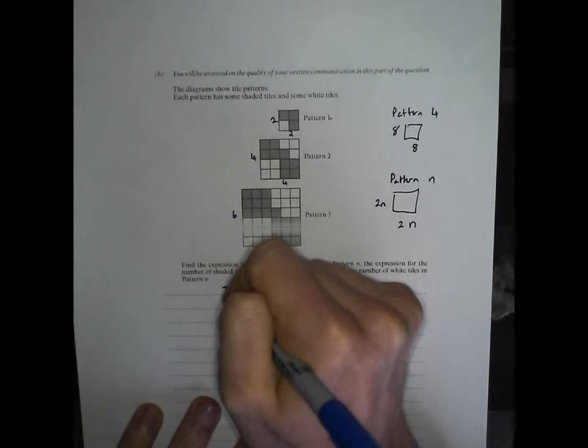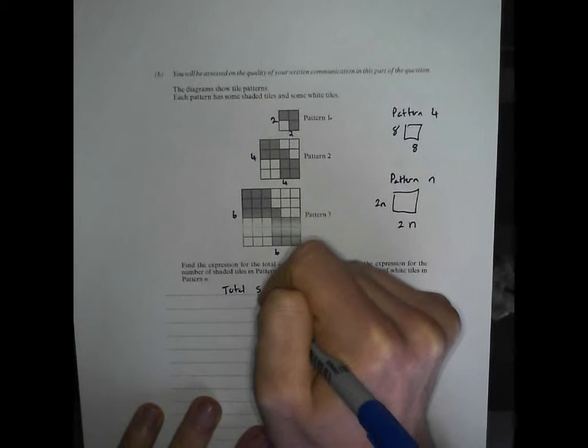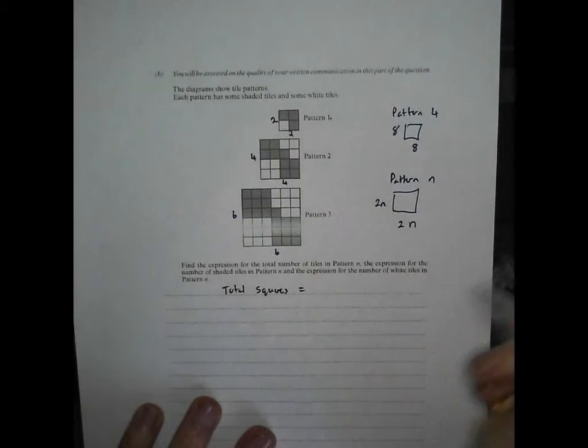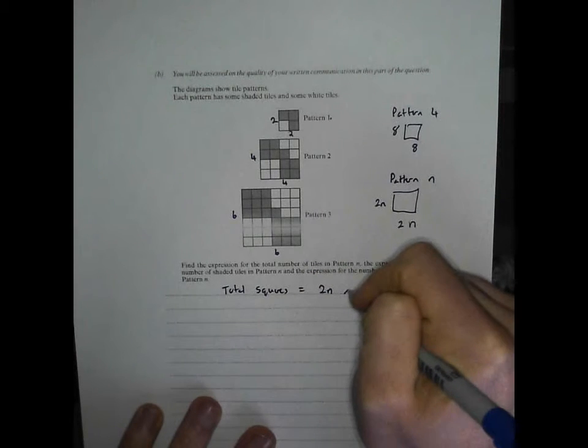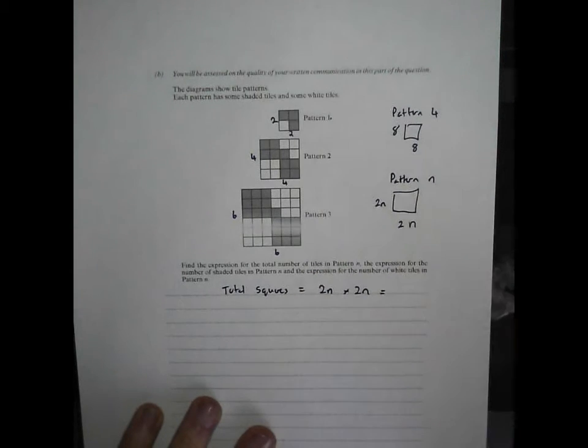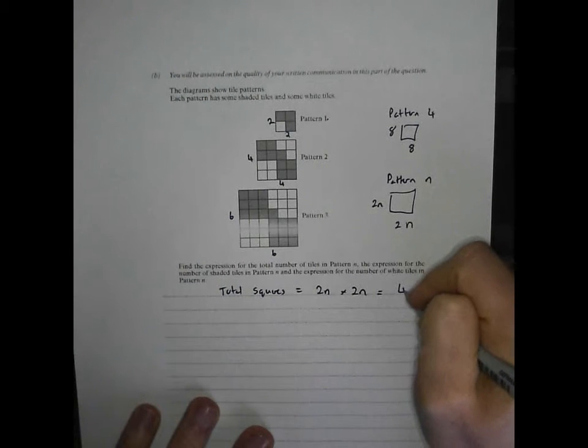So in pattern number N, I'm going to call this here the total squares, it's just going to be 2 lots of n times 2 lots of n, which so long as you're good at your algebra, I think is 4 lots of n squared. So that's how we get the total number of squares.